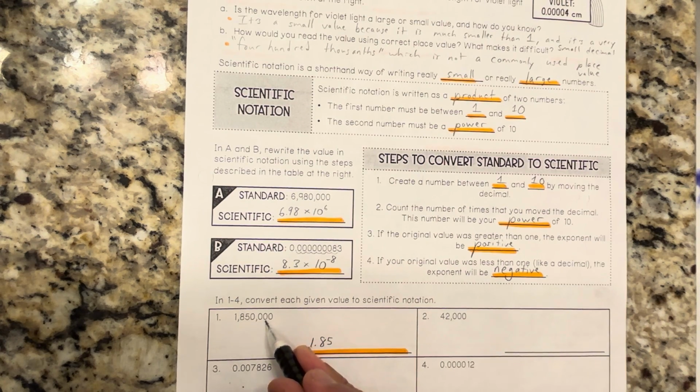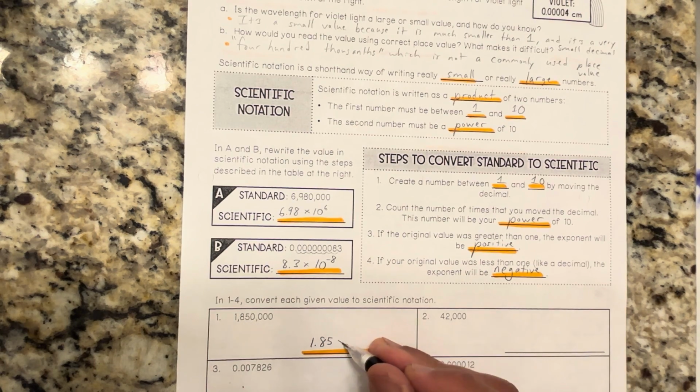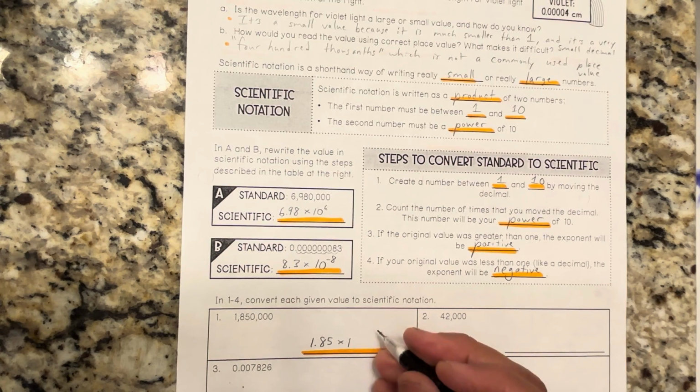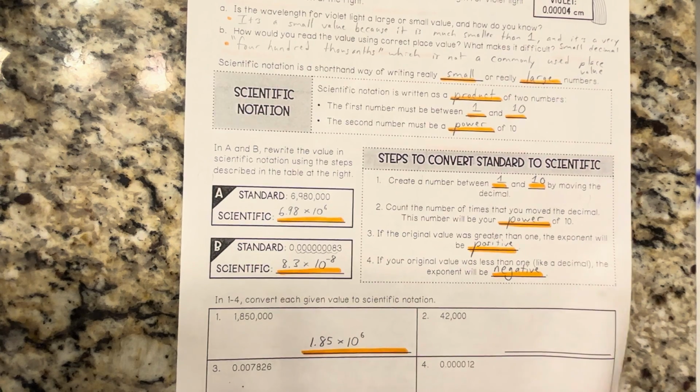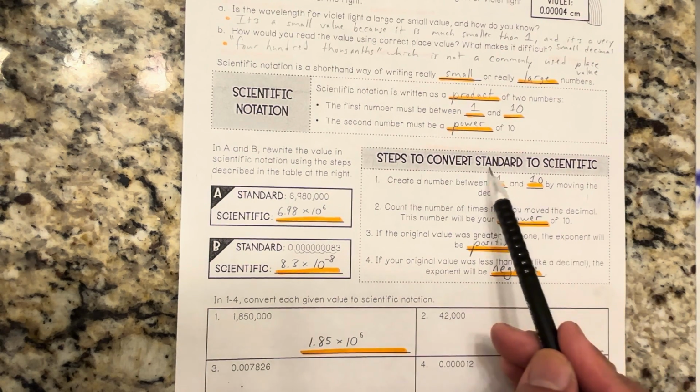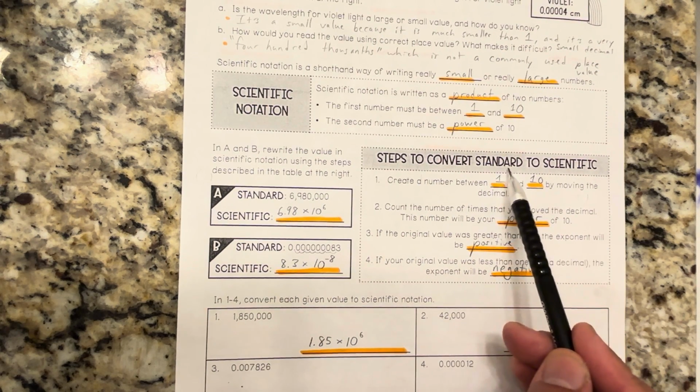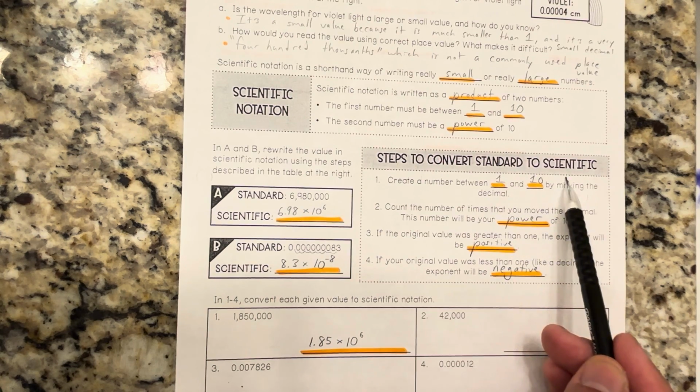We have to move it 1, 2, 3, 4, 5, 6. So that's converting from standard notation to scientific notation.